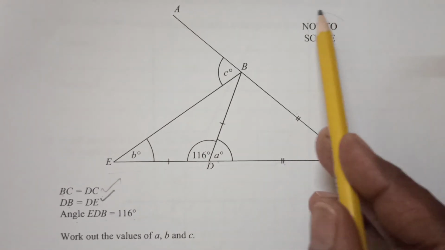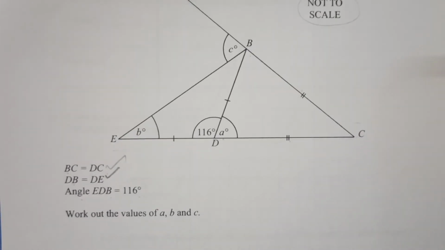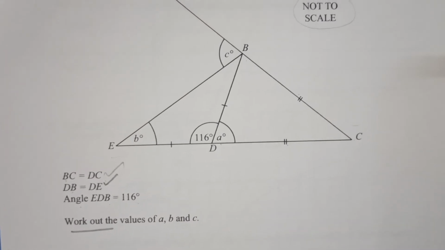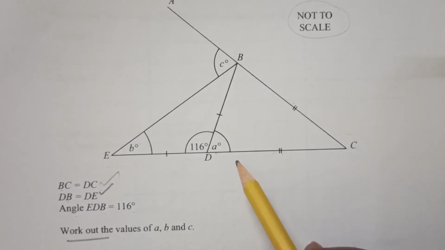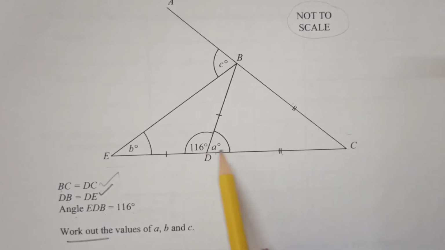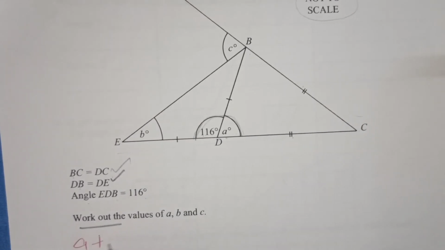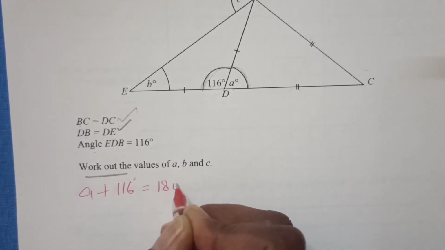And this is not drawn to scale. Not to scale means you are not going to measure anything. You have to calculate this. So the question is work out the value of A, B and C. So let's start. We can start with any of the angles here. So let me start with this one here, A, and you see this A and 116 make 180. You see they are on a straight line. So that means A plus 116 degrees equals 180.